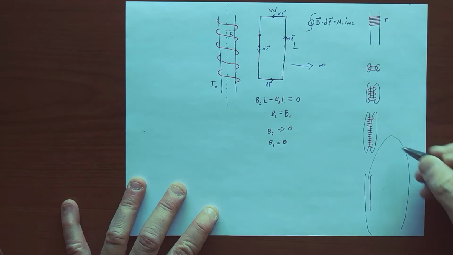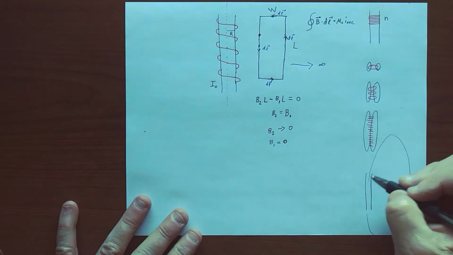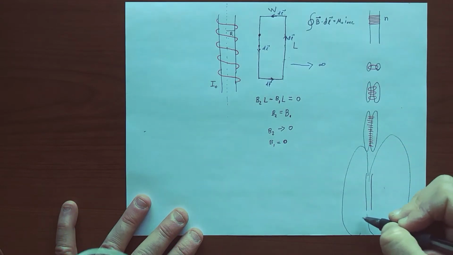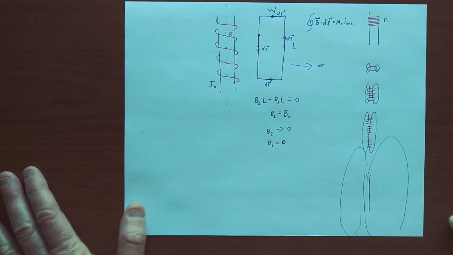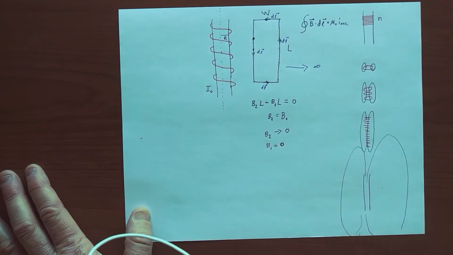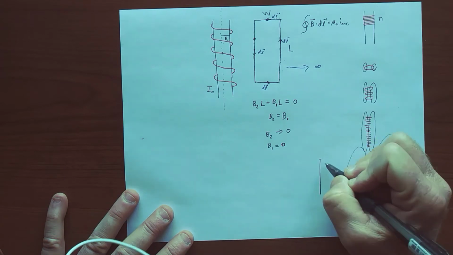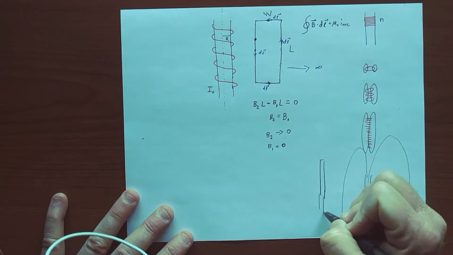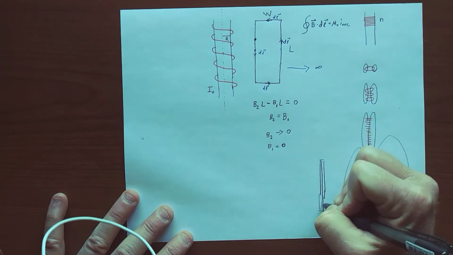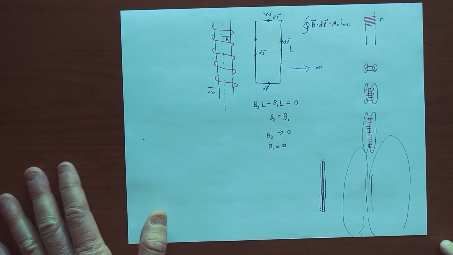So eventually, the field comes back to itself at an infinite distance away, and so the field nearby, or anywhere actually, unless I get to infinity, is 0. So the field of a solenoid basically looks like straight. It's straight inside and 0 outside.